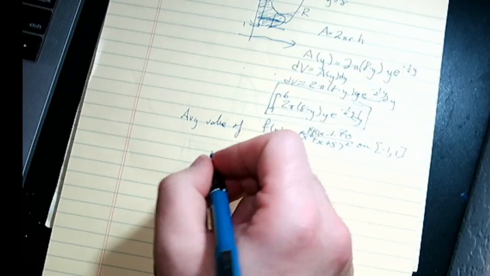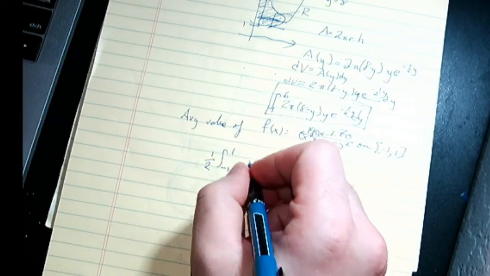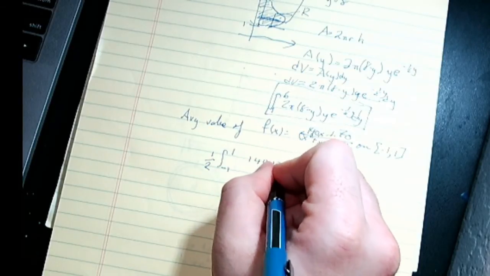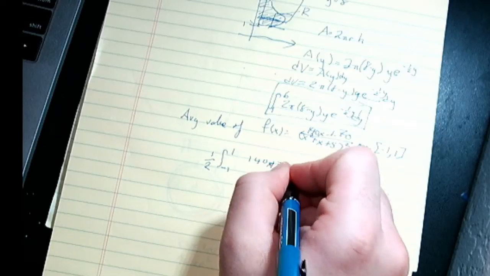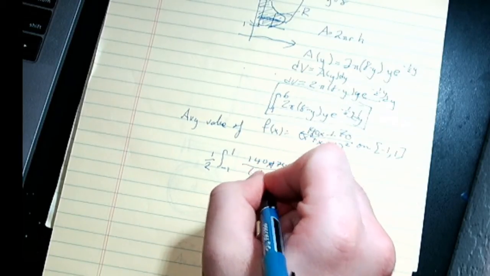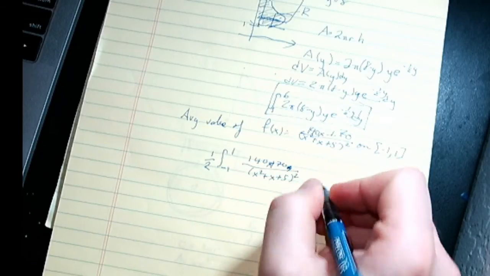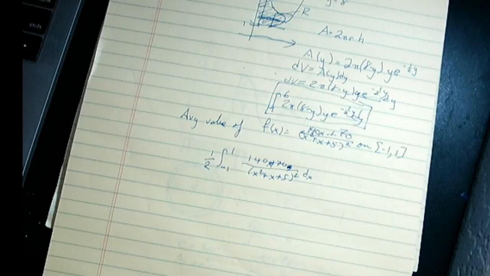So our interval length is 2, so we need half the interval from minus 1 to 1 of 140x plus 70 over x squared plus x plus 5 quantity squared dx. It's important to get that right; the other one would be much harder to do, actually. Now, if we're having a really bad day, we'd start squaring. But let's not have a very bad day.